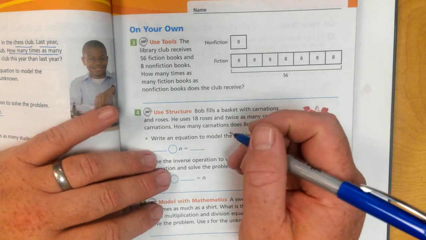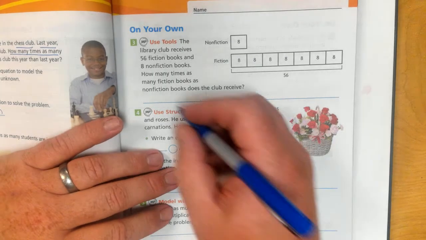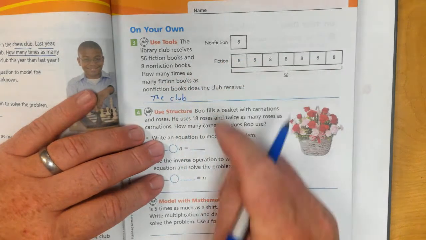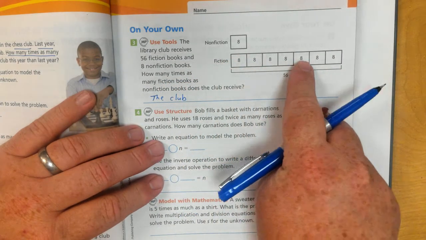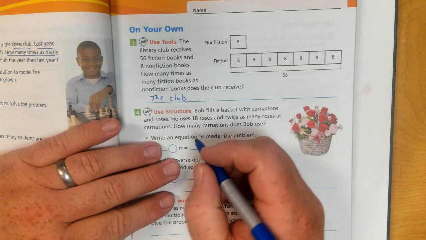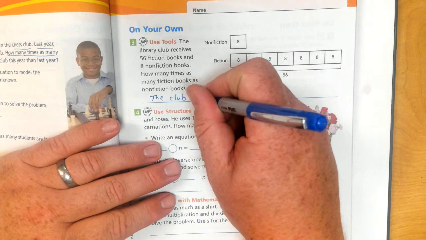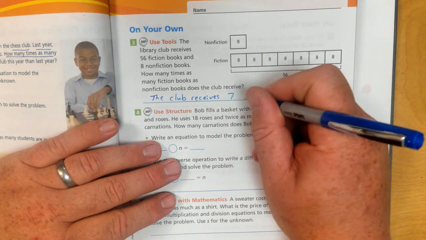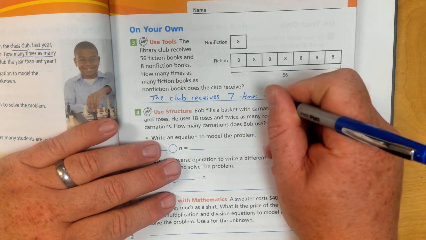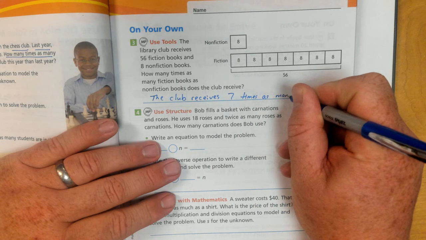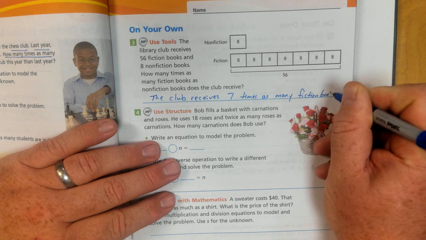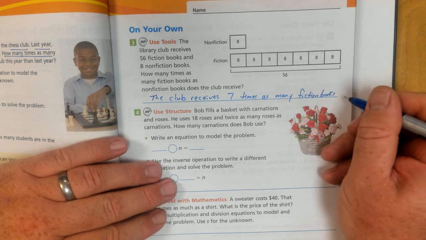Okay? You could say the club, well, 1, 2, 3, 4, 5, 6, 7 eighths equals 56. So I could say the club receives 7 times as many fiction books as nonfiction.